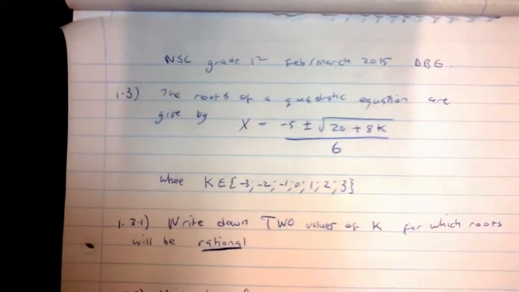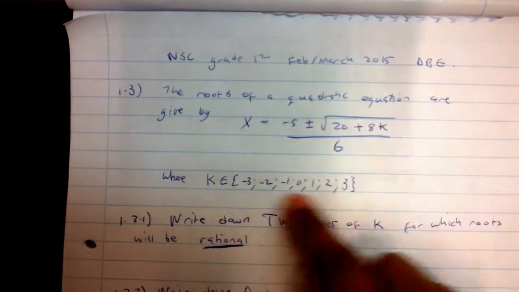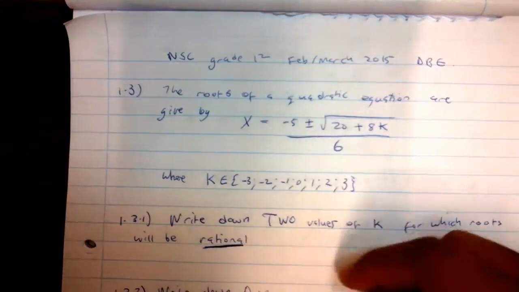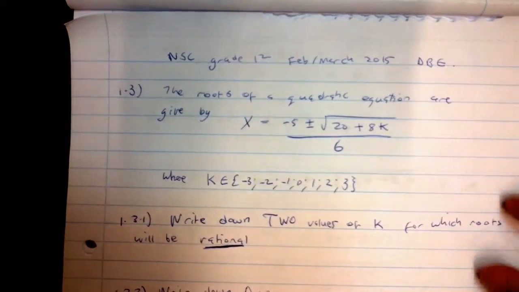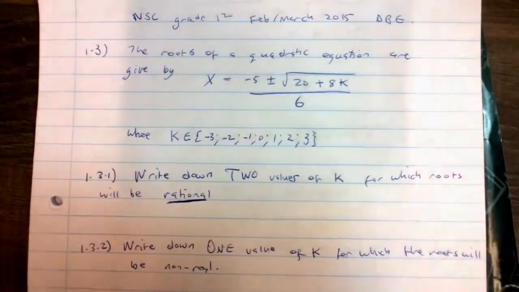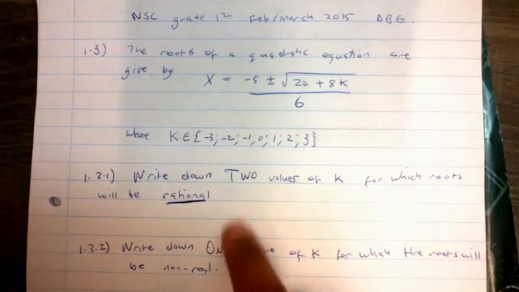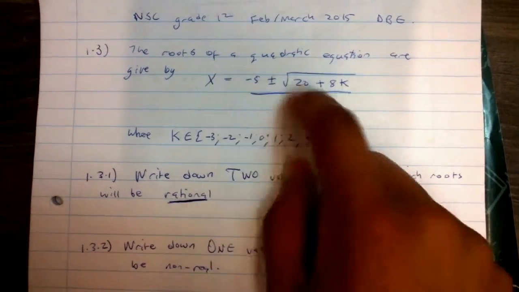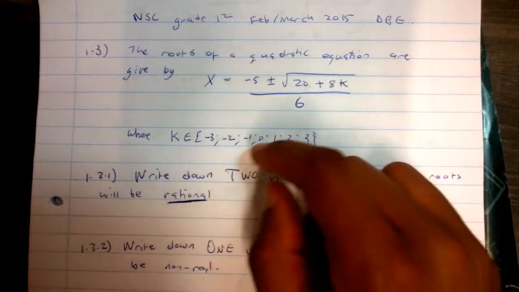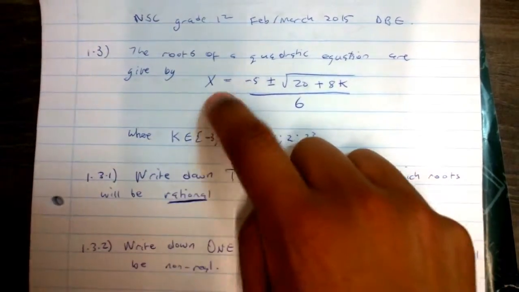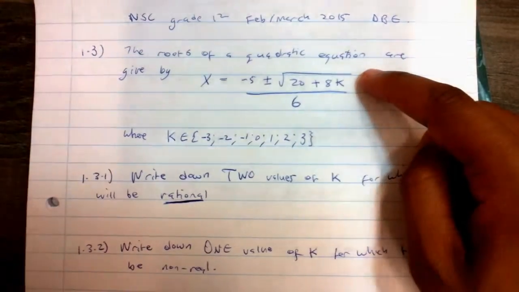For a quick review, you're given this expression, you're given these values of k, and then this expression x is in terms of k. They tell you to first write down two values of k. In other words, you're going to take two values here, plug them in here, such that this whole thing is rational. The reasoning is x is rational if both the numerator and the denominator are rational.